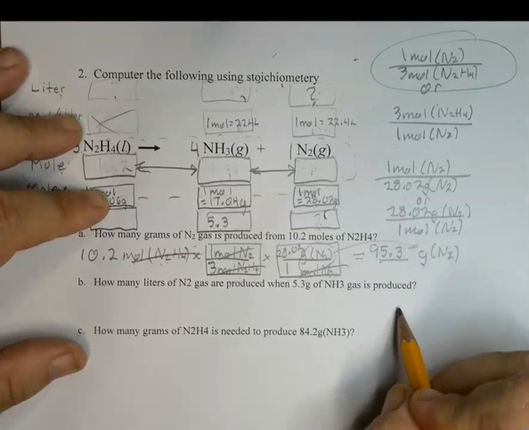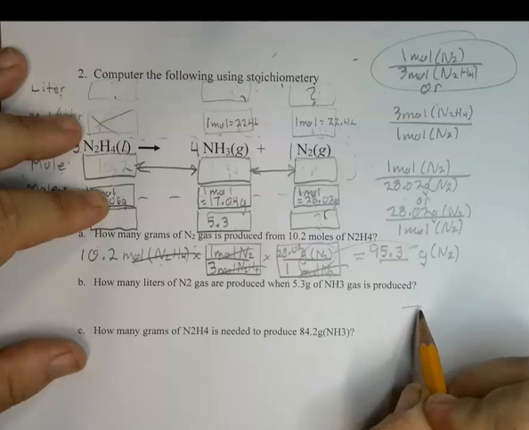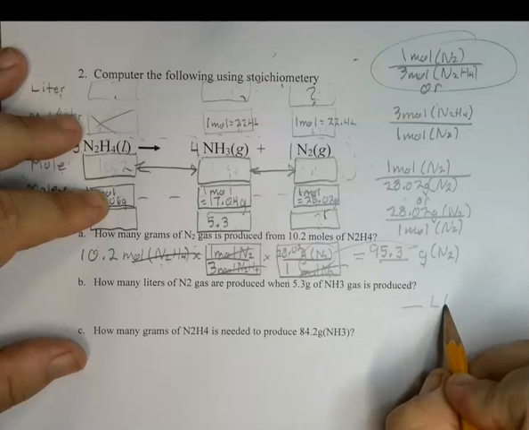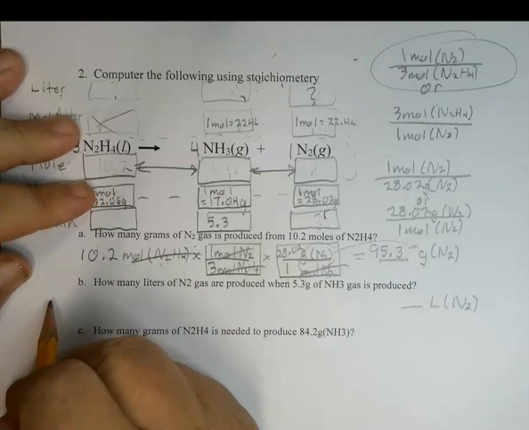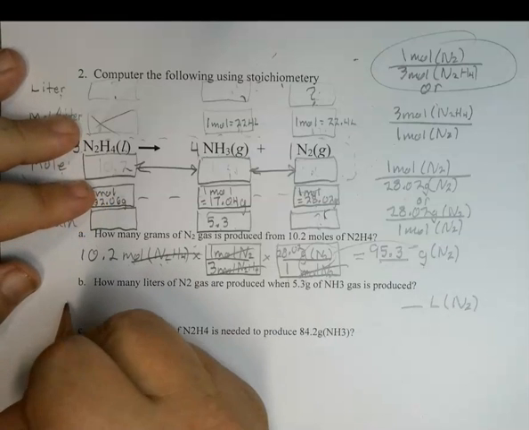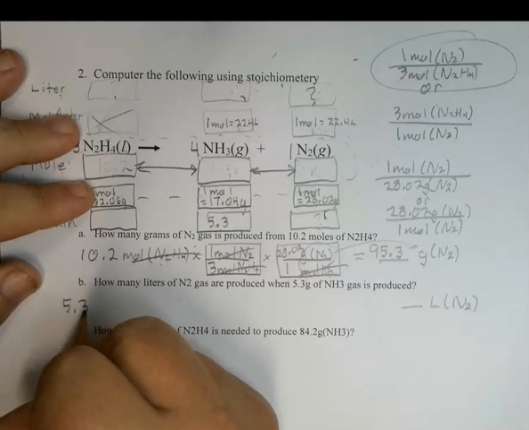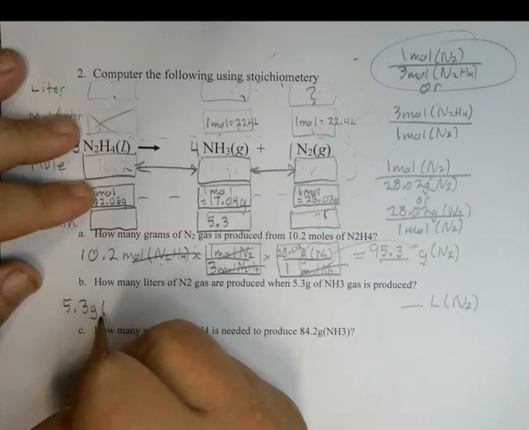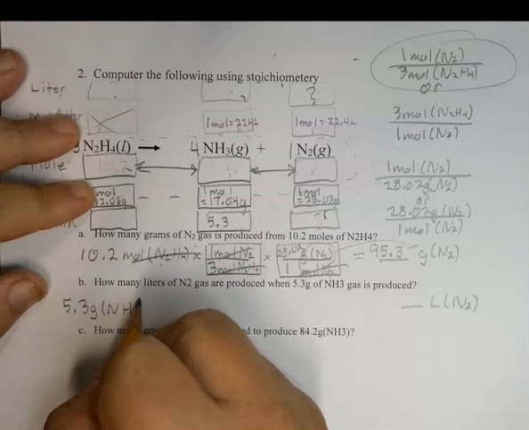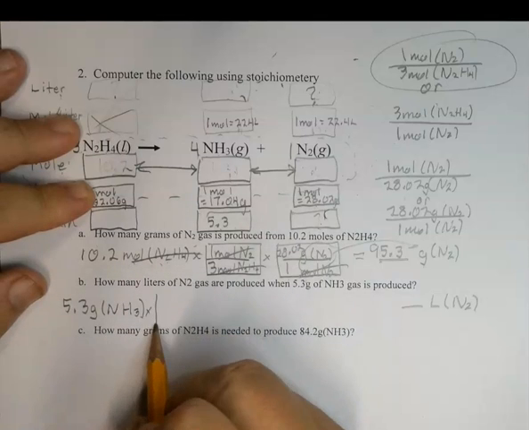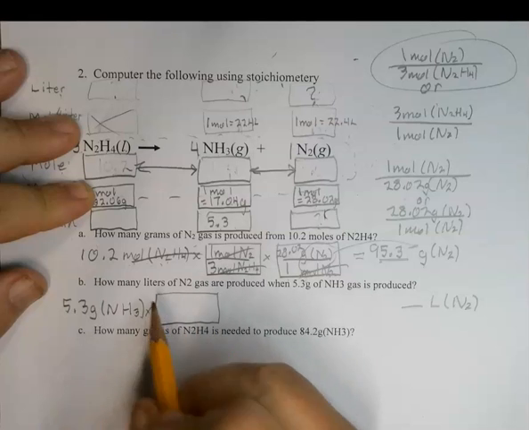All right, so we're going to put way over here on the right some number of liters of N2. And way over here on the left, we have a lot of space because it's 3 conversions. It's 5.3 grams of NH3. And I'm going to draw 3 boxes if you're so inclined to draw boxes.